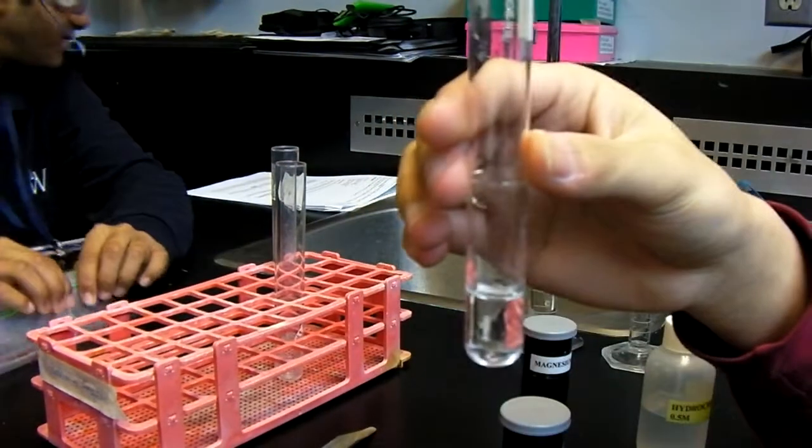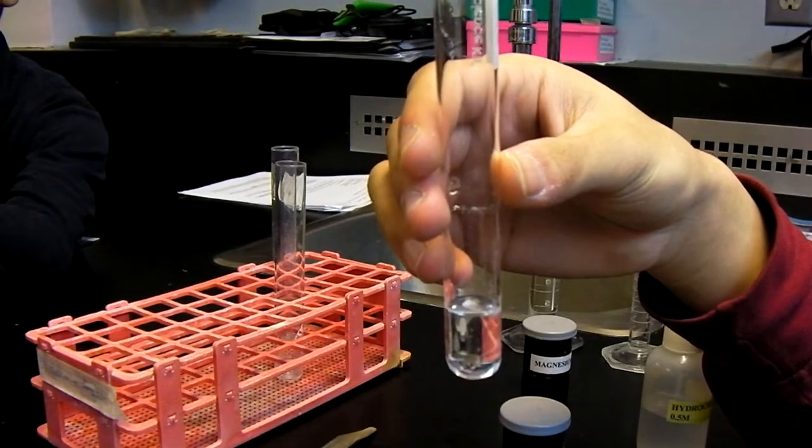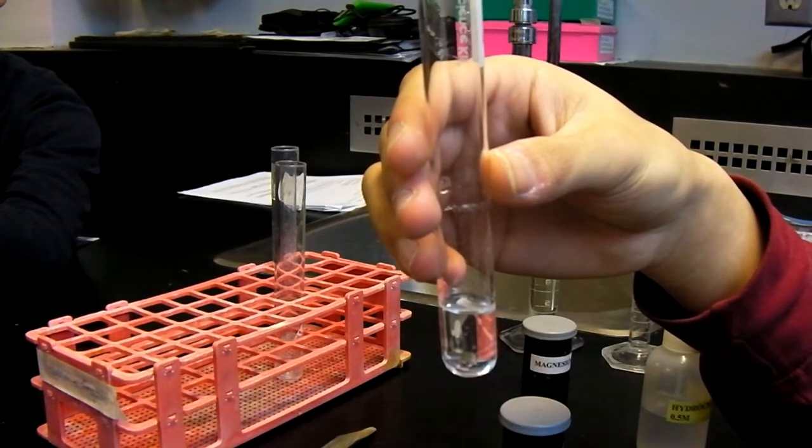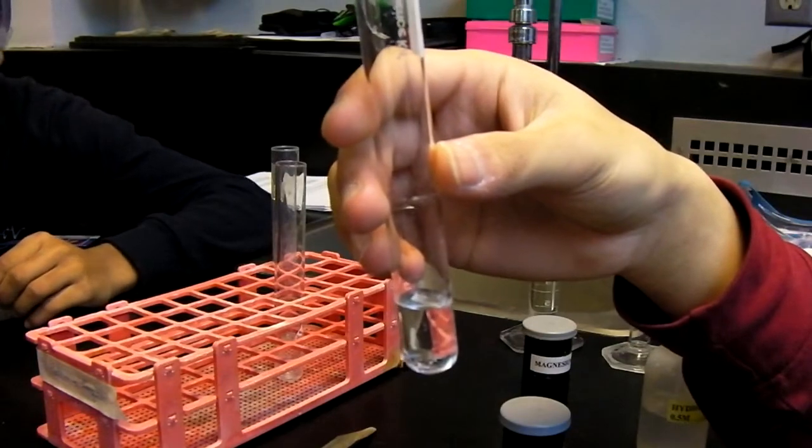Here you can see the effects of the magnesium ribbon in the hydrochloric acid. We then added a second piece of magnesium ribbon to clearly see the reaction again.